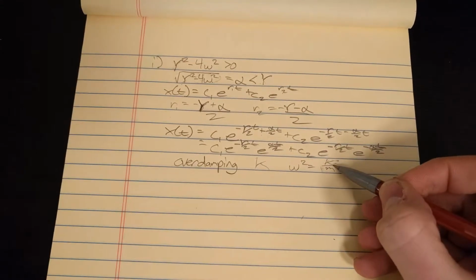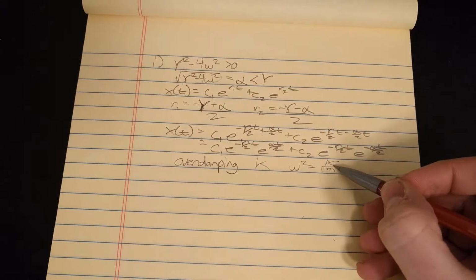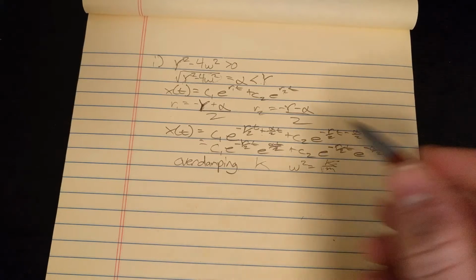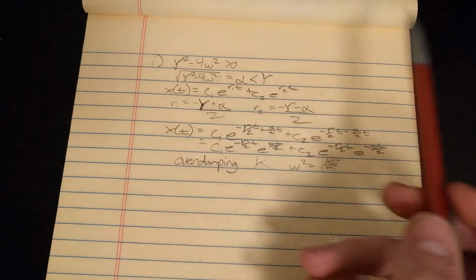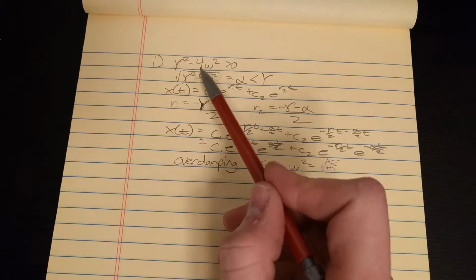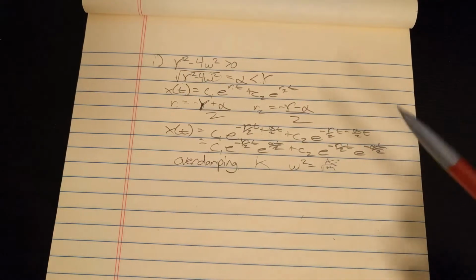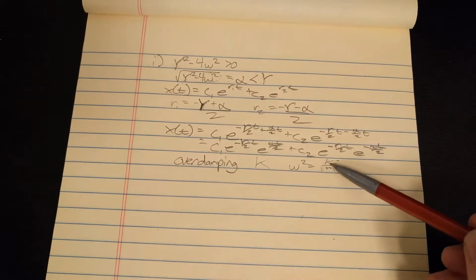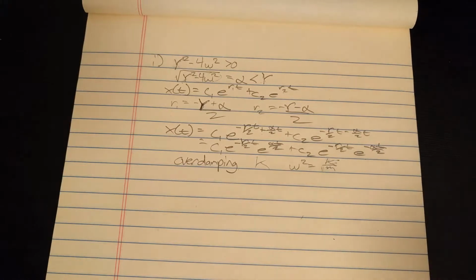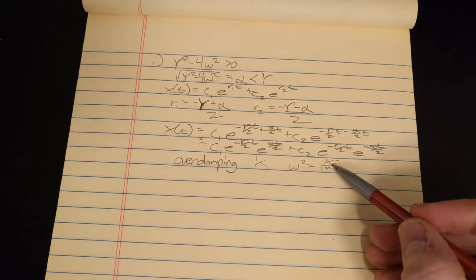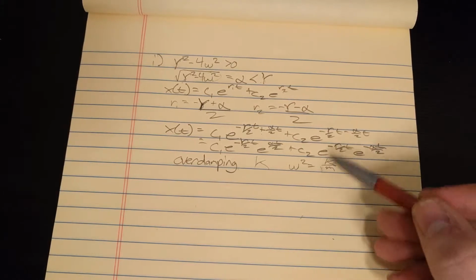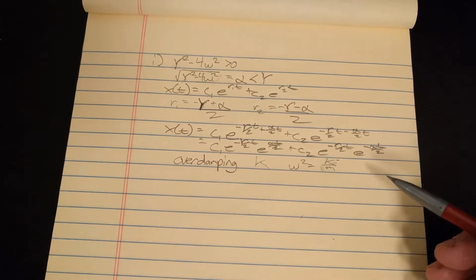So if k is very, very large, then effectively this term will be pretty close to gamma. It's basically saying the two things that are oscillating are so strongly bound that they don't really want to oscillate. They just want to return to their equilibrium position.